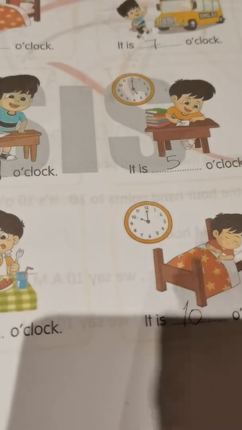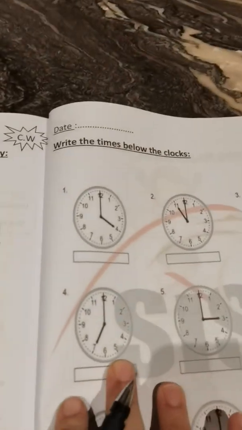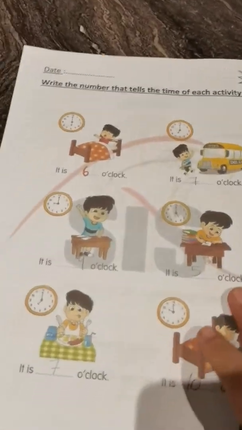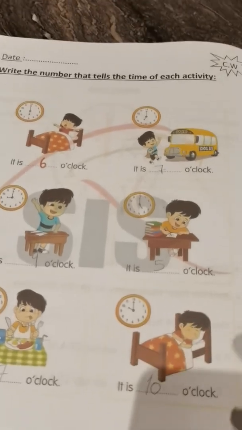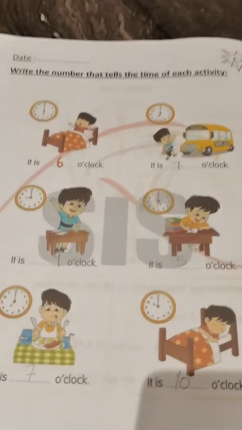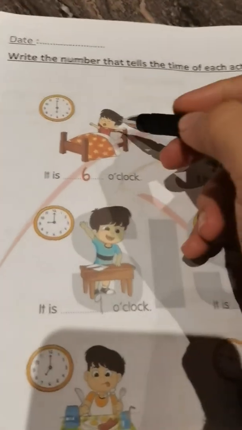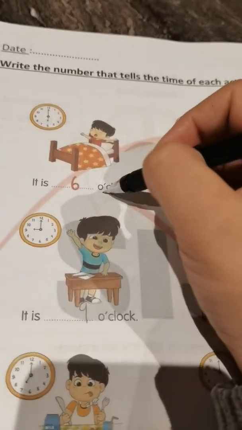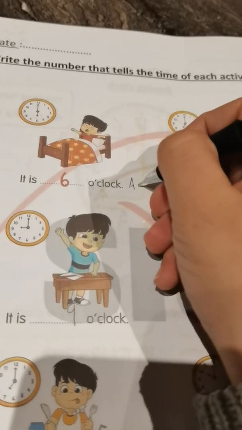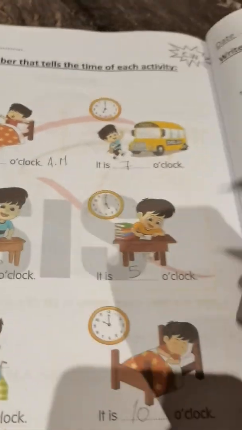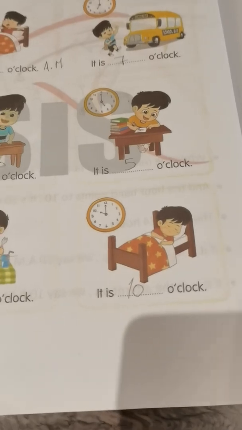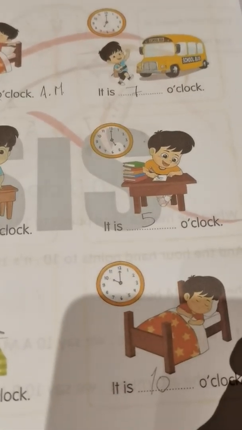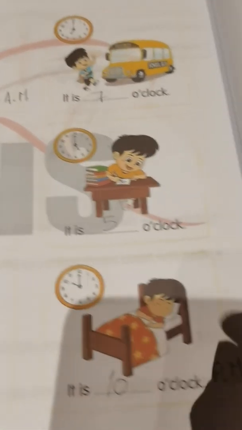If we wanted to differentiate here between the time which is AM and PM, we can say that in the morning he wakes up. So this 6 o'clock is 6 o'clock AM. And when he goes to bed, this is at night. So of course this is 10 o'clock PM.